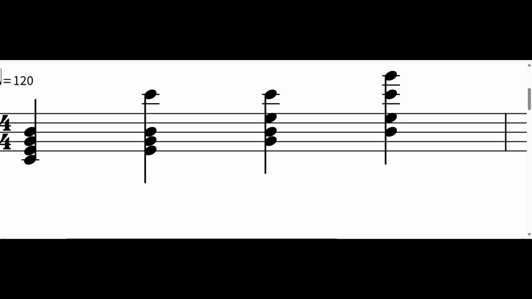Chord inversions is when you have a chord like the first chord here. You see it's a C7, because this is a C7 chord, and an inversion, that's hard to say, is when another note in the chord is the root.